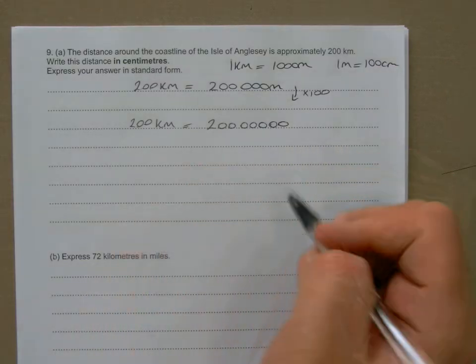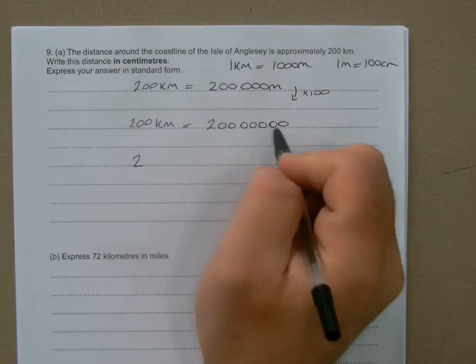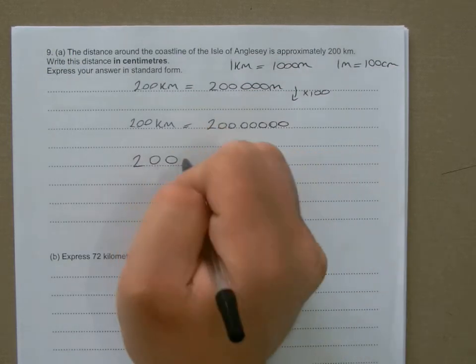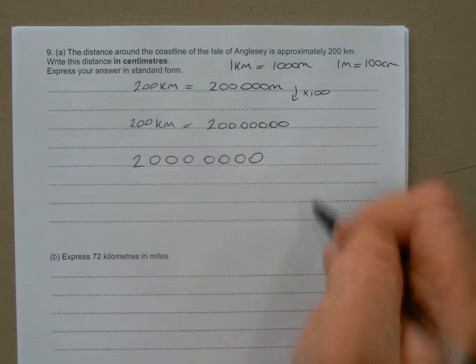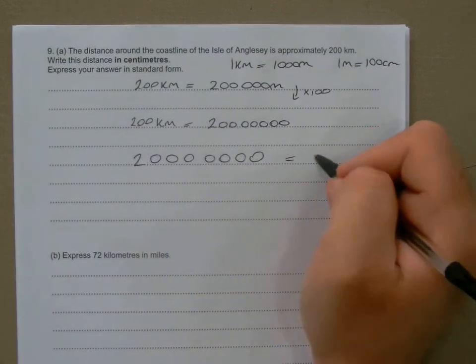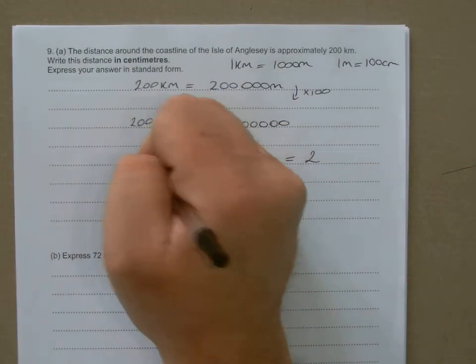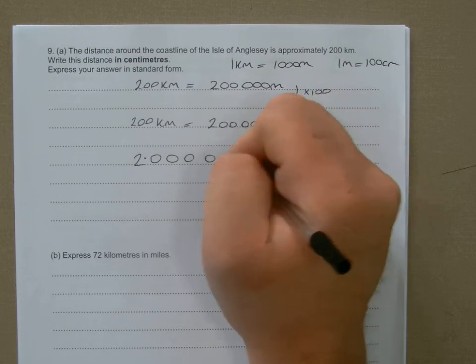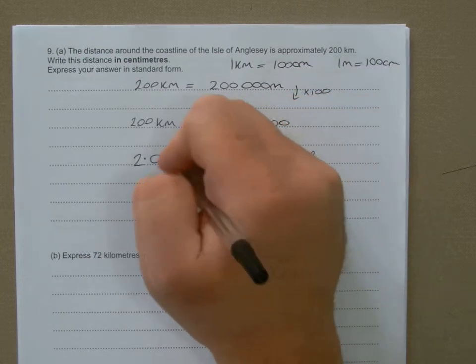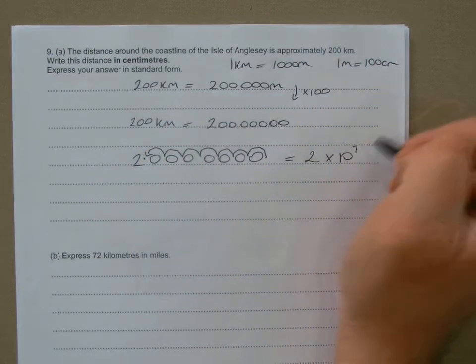Now remember, when it comes to standard form, how many zeros have I got here? 1, 2, 3, 4, 5, 6, 7. So I'll write that out a bit bigger. And when it comes to standard form, we need the number between 1 and 10. So 2 in this case. So I'm going to need to put the decimal point here. Decimal point starts here and it shifts 1, 2, 3, 4, 5, 6, 7 places. So it'll be times 10 to the power 7.